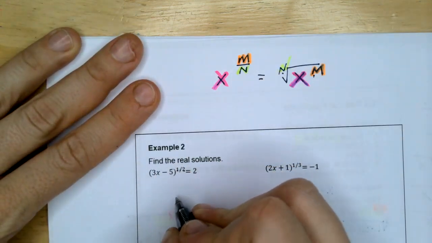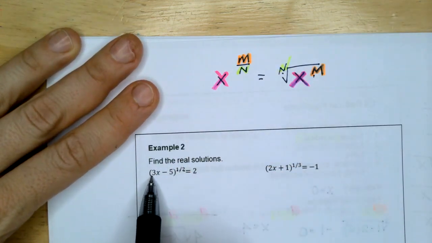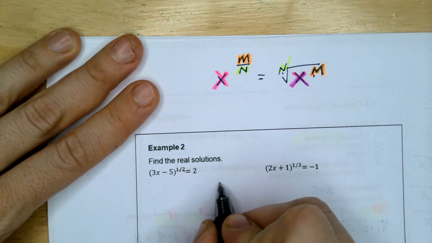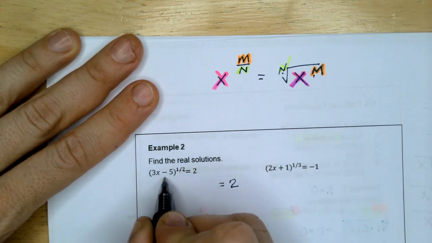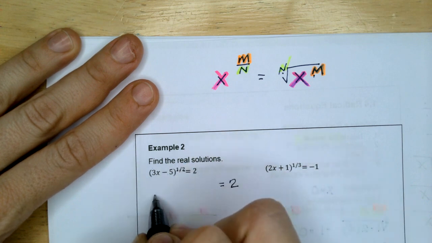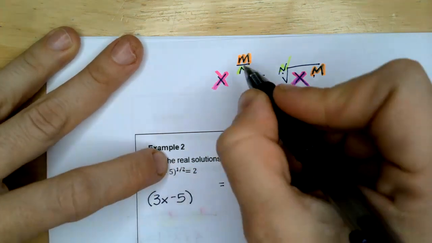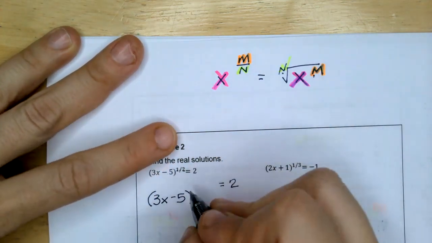So 3x minus 5 here is the base. Sorry, let's read it. It's 3x minus 5 raised to the power of 1/2 is equal to 2. Obviously, the 2 stays the same, but 3x minus 5 is the base. It's being raised to the power of 1, right? M is 1.